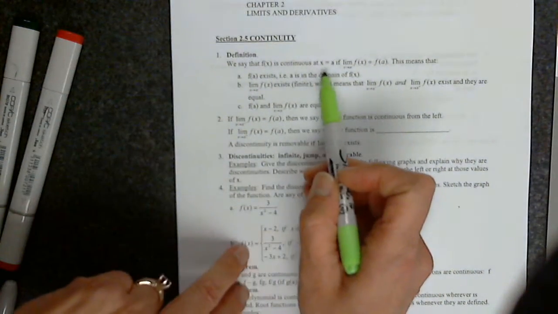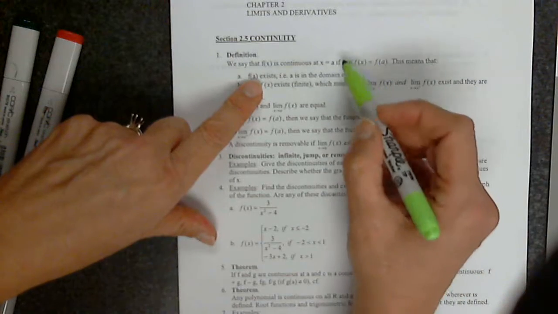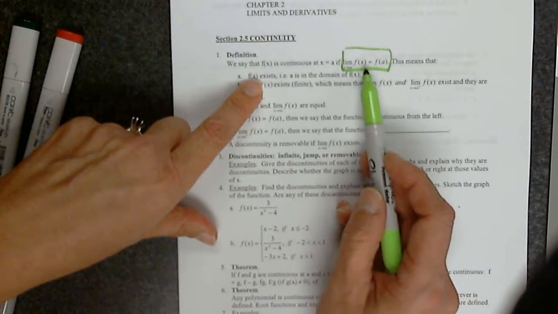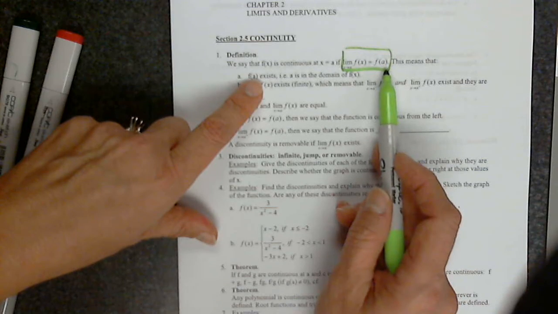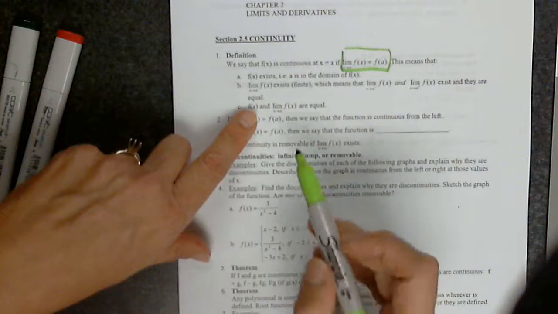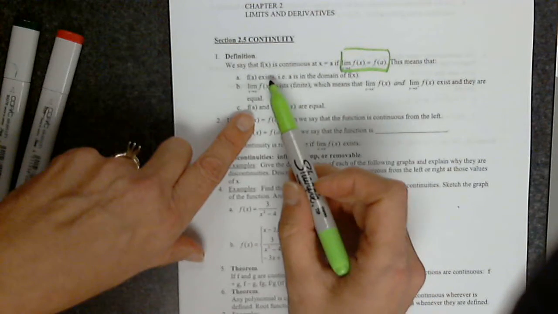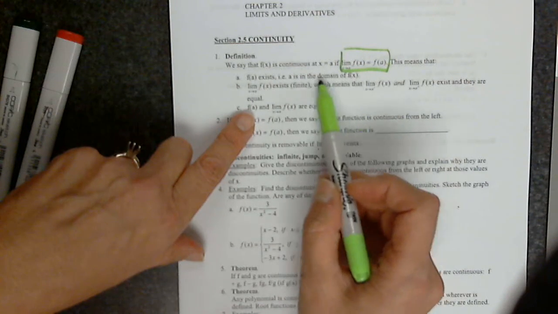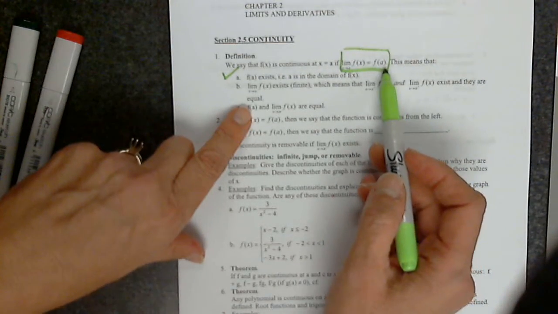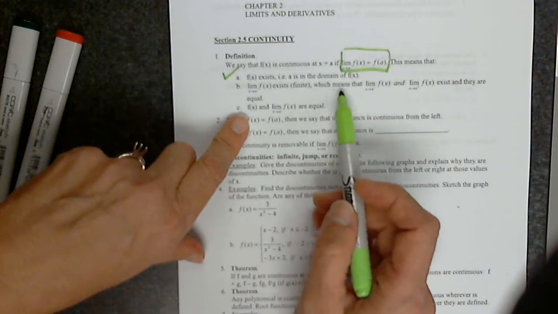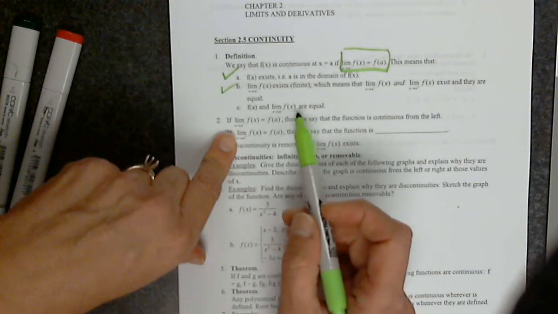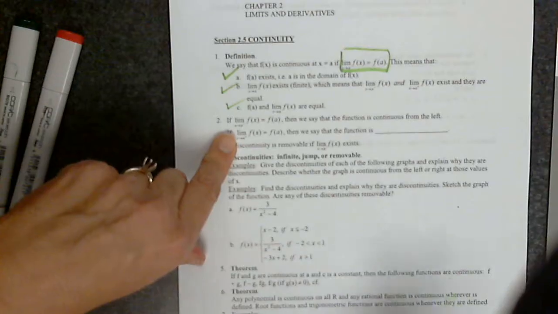We say that f of x is continuous at a if this happens, which means the limit from the left, the limit from the right, and the function value are all equal. We had that in our notes last time. In other words, f of a exists, a is in the domain, so the function has to be defined there, otherwise f of a will not exist. The limit from the left and the limit from the right both exist, and f of a and the limit are all equal. All these three are in here.